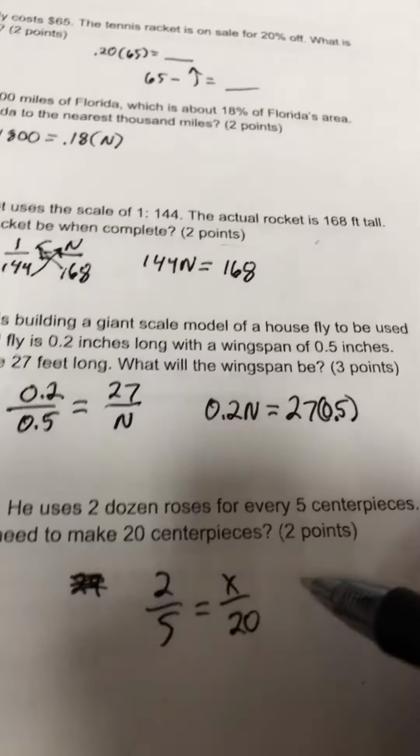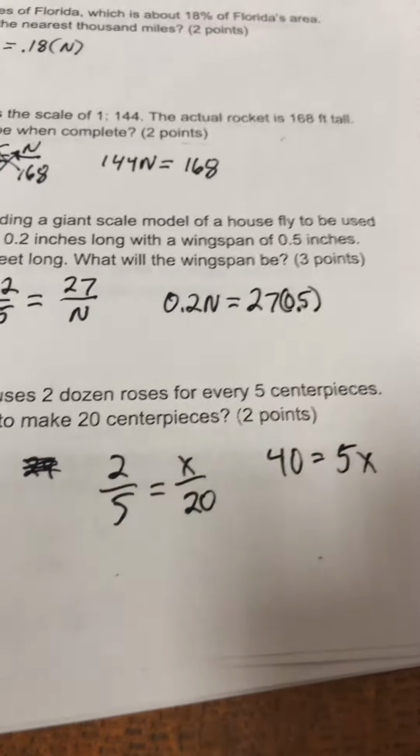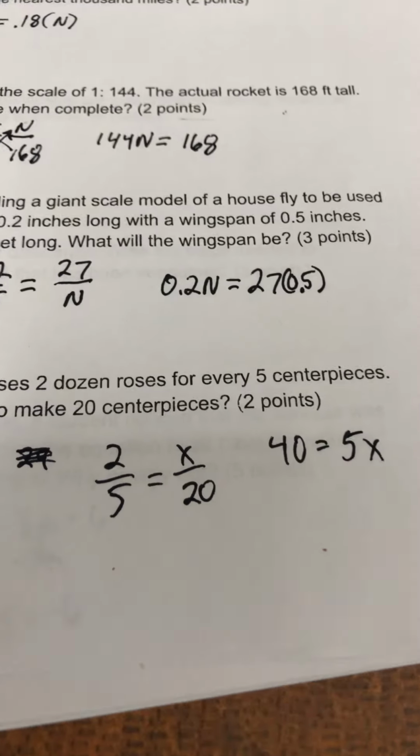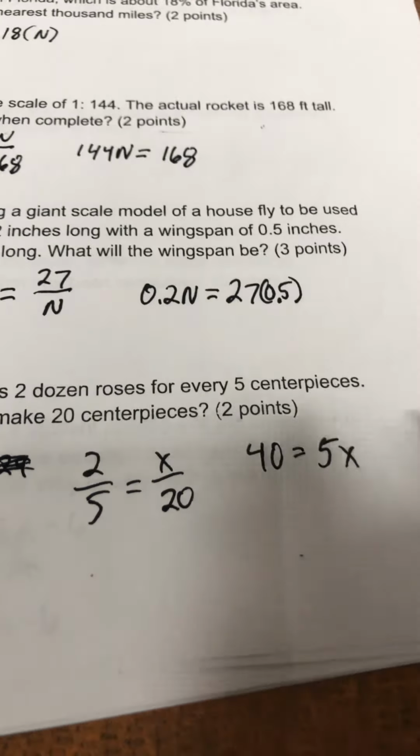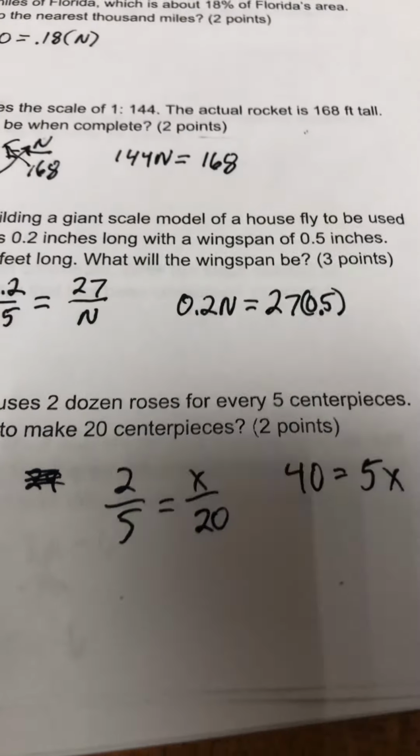So you have 20 times 2, which is 40, equals 5 times x, which is 5x. So just solve by dividing by 5 on each side. That will give you x.